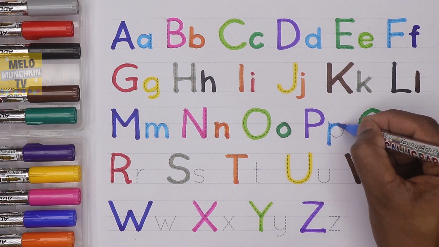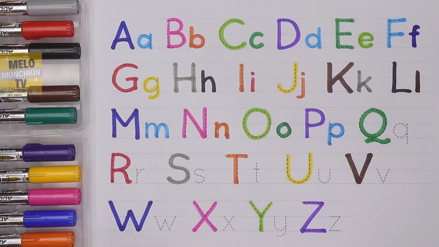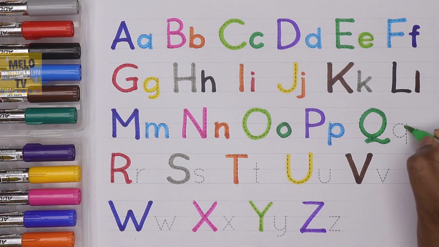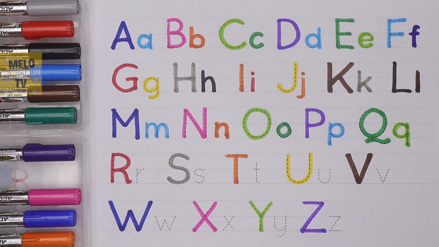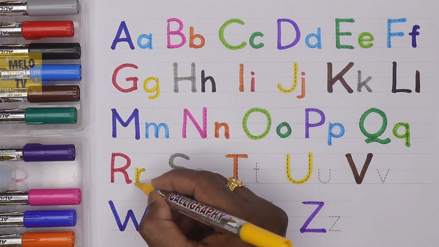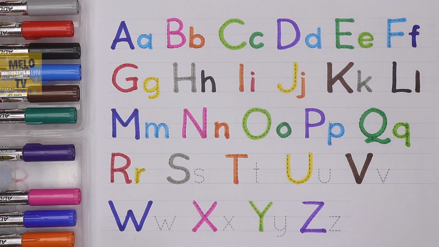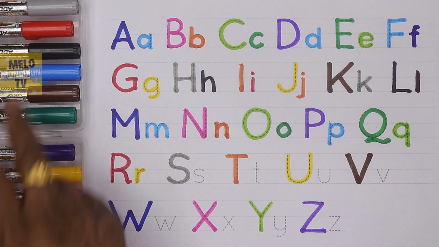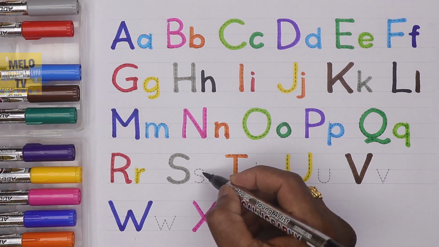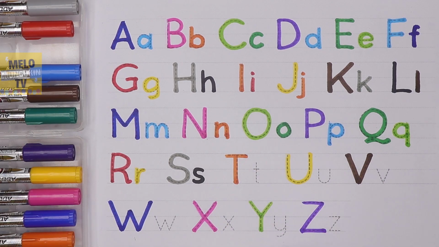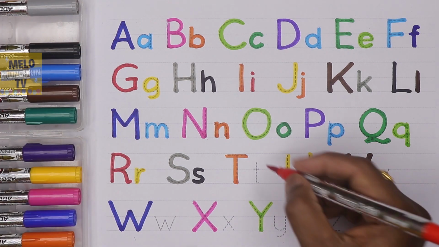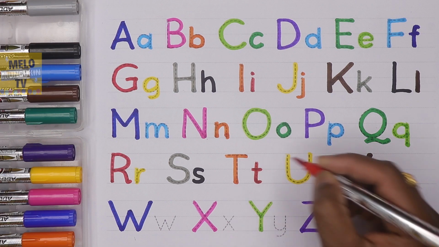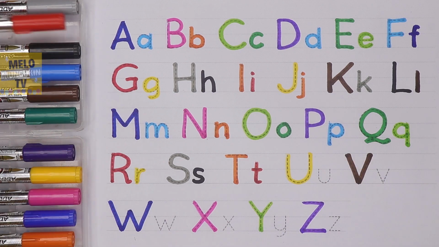Small letter P. P for peacock. Small letter Q. Q for queen. Small letter R. R for rose. Small letter S. S for sun. Small letter T. T for tiger.